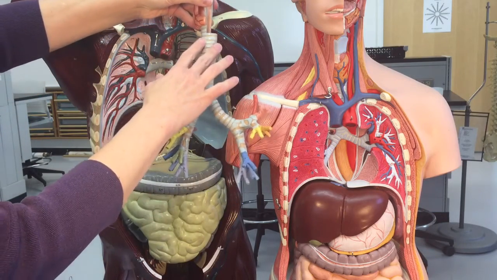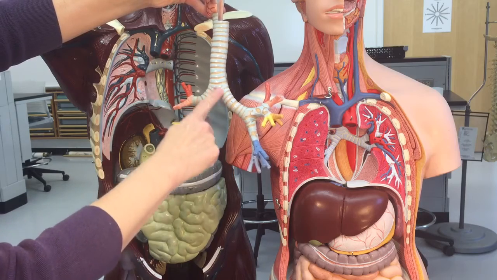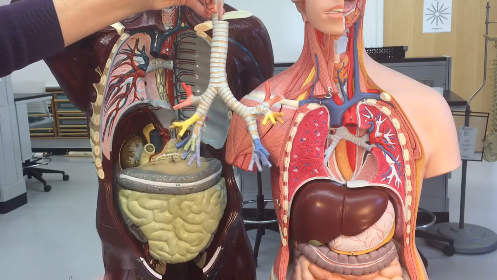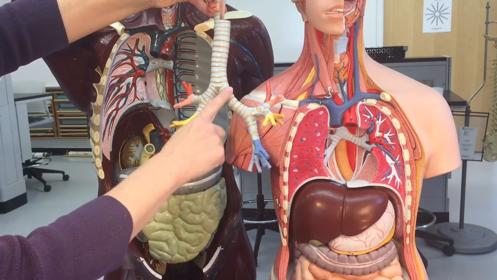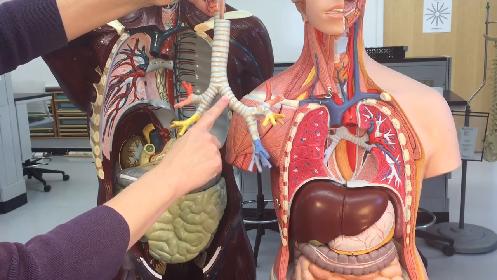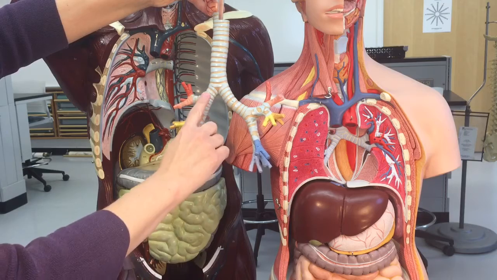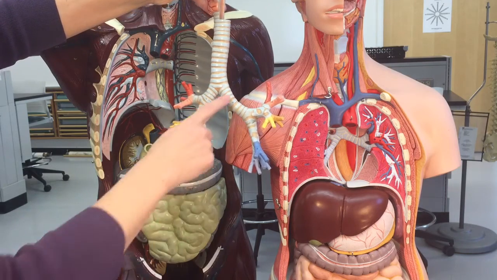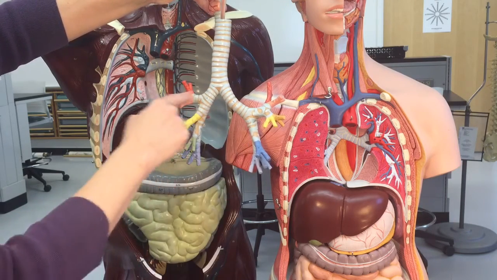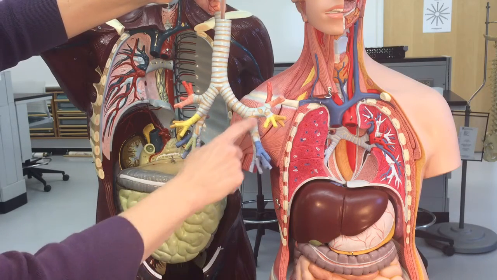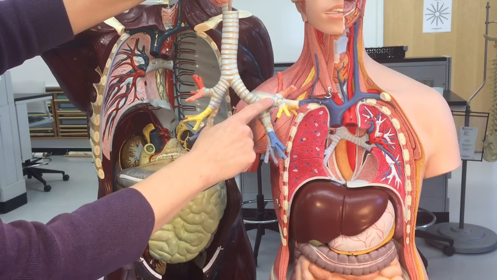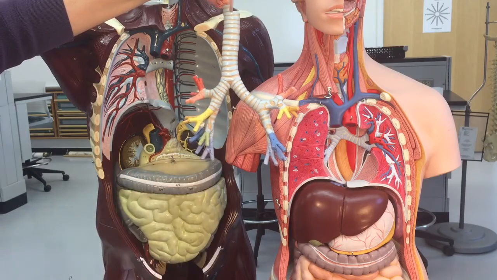Air is then going to move down the trachea and into the left or right main bronchus. So these are our primary bronchi. So left main bronchus or left primary bronchus, right main bronchus or right primary bronchus. They are then going to branch out like branches of a tree, bringing air to all the different parts of the lungs. And those first branches off the primary bronchi are called secondary bronchi.